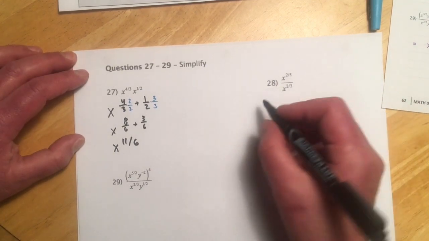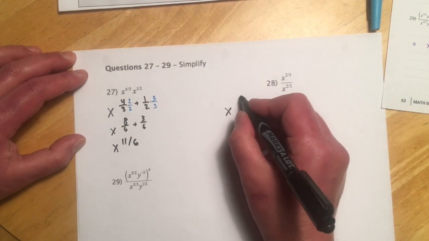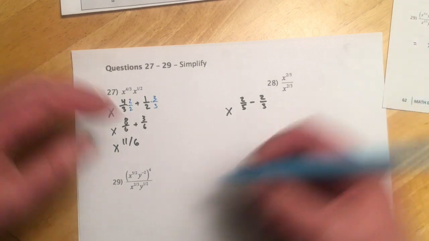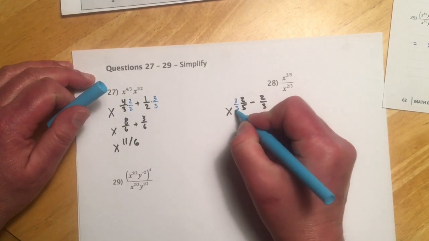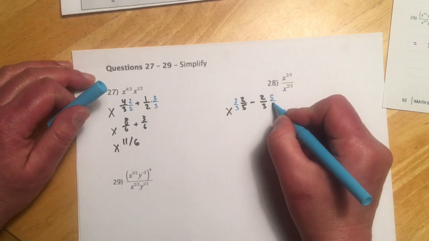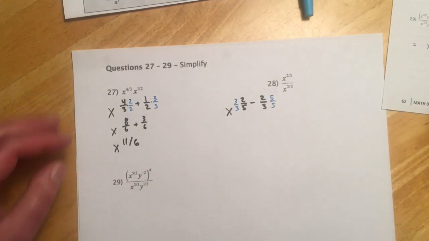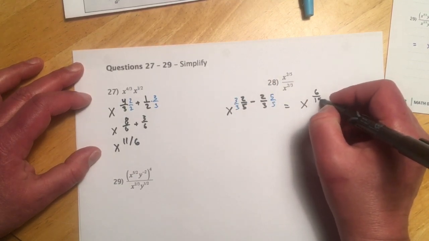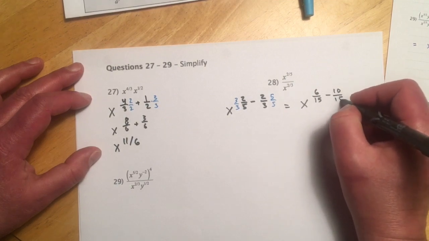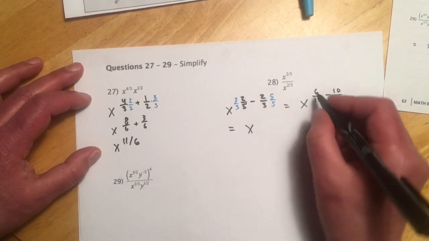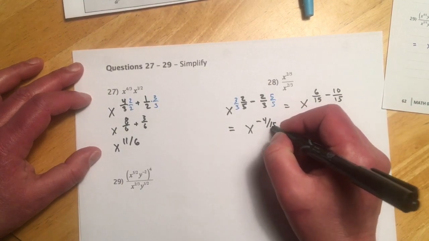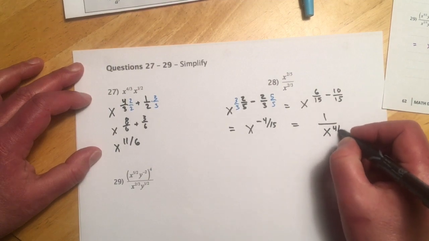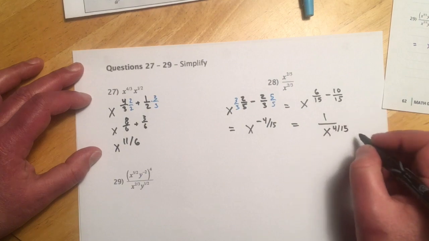These two are dividing, so that's going to be a subtract. So that's going to look like x to the 2/5 minus 2/3. And then I can go 3/3 right here, and 5/5 right there. So that will equal x, 3 times 2 would be 6/15 minus 10/15. So that's going to make x to the negative 4/15, but we can't leave the negative exponent. So final on that's 1 over x to the 4/15.